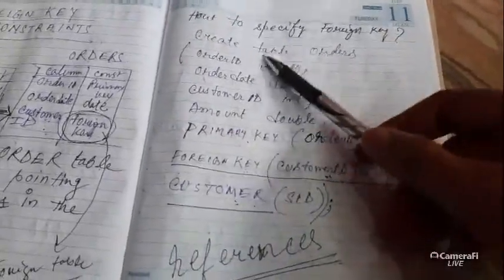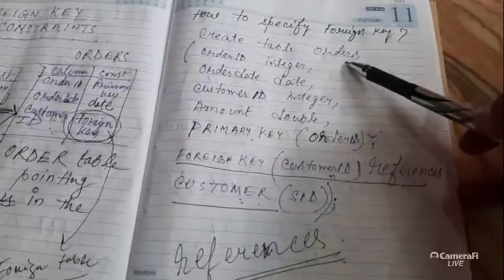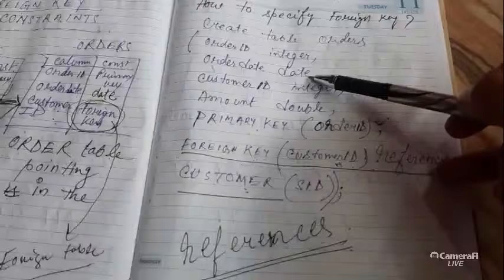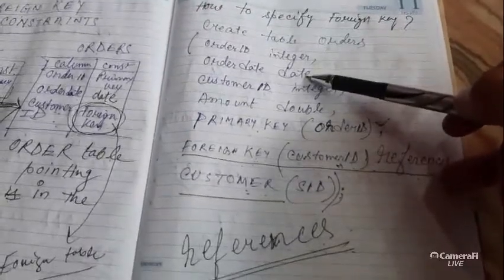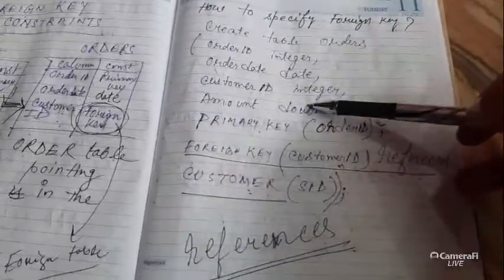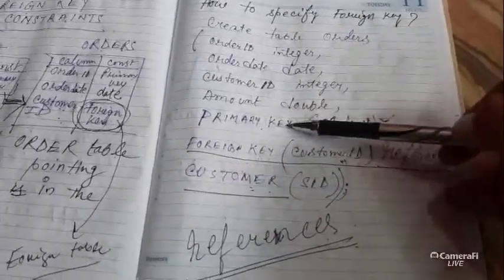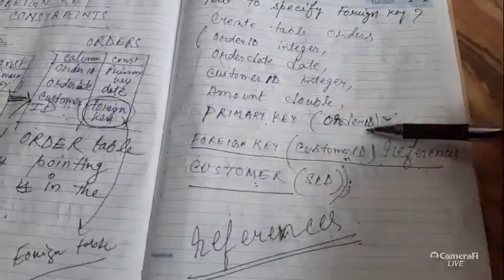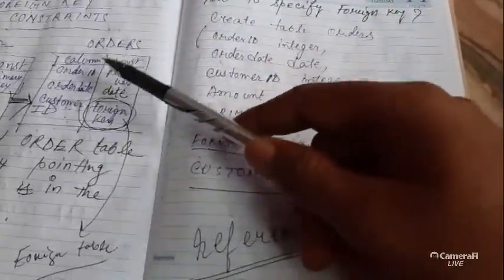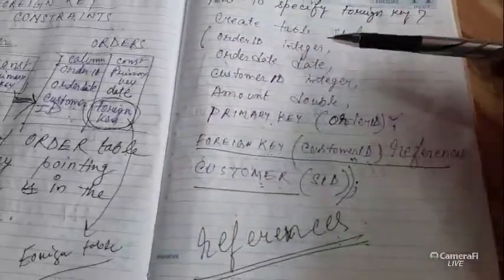So now create table order. Here I am creating the order table: order ID integer, order date is a special data type that helps to mention any date, then customer ID integer, then amount as double. Now I am writing primary key order ID, meaning I am creating the primary key for this order table as the order ID.